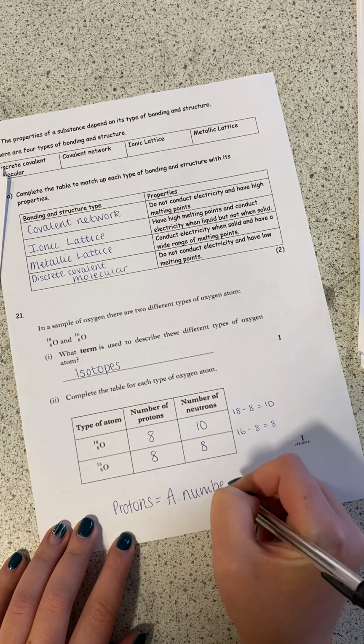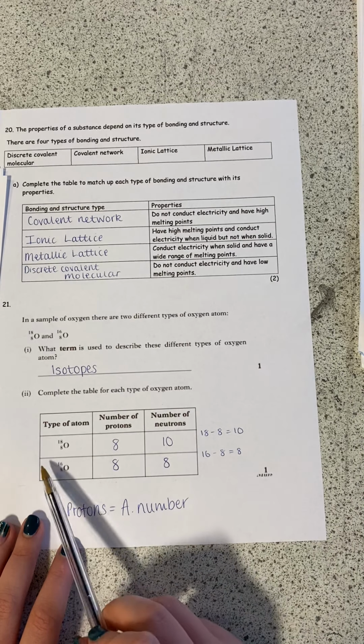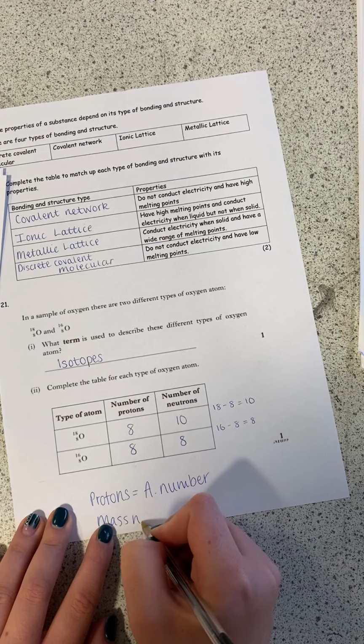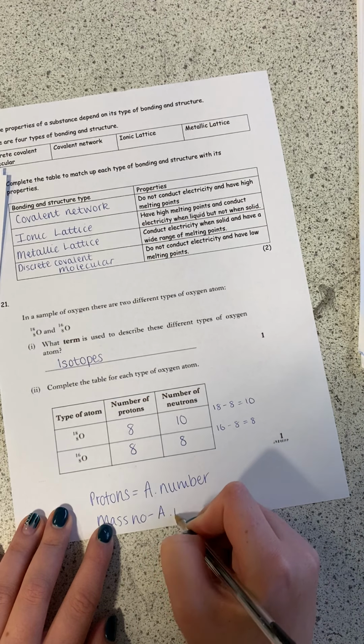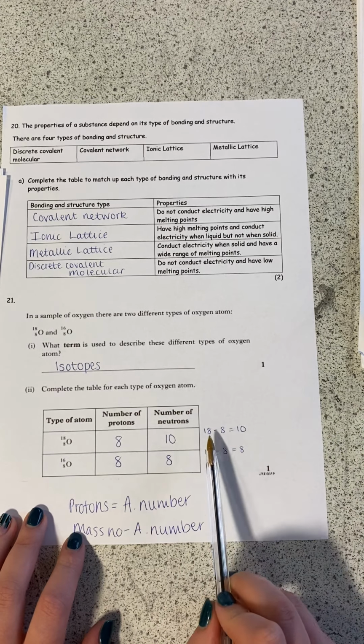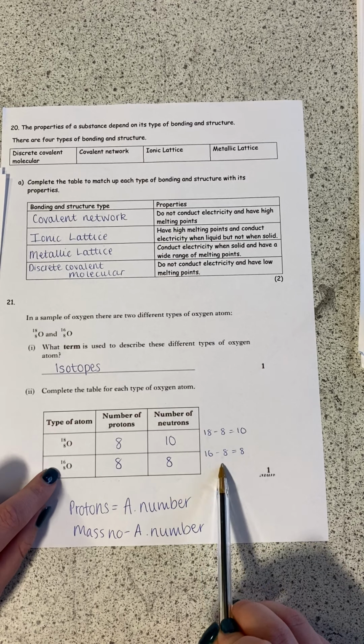Okay, your atomic number of oxygen is 8, and it's always the one at the bottom. So these are both 8. Your number of neutrons is going to be your mass number minus atomic number. And you can see I've done it at the side. So 18 minus 8 gives you 10, and 16 minus 8 gives you 8.